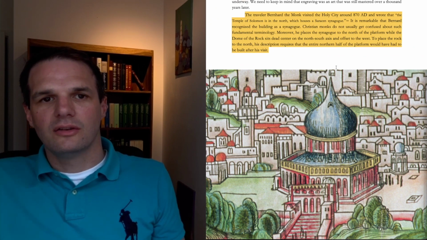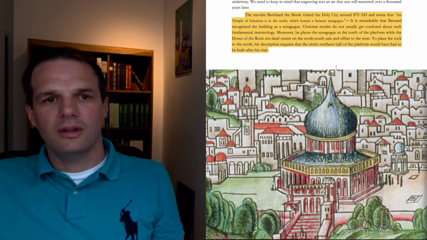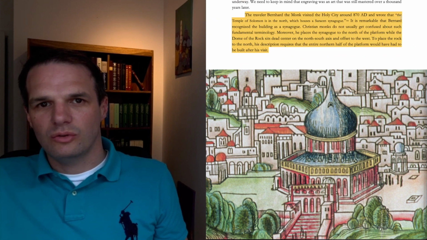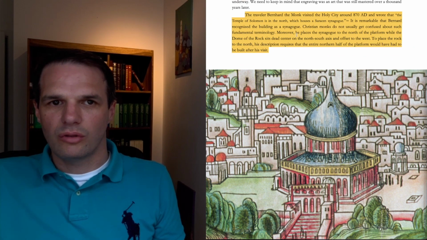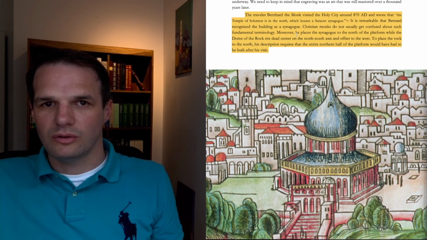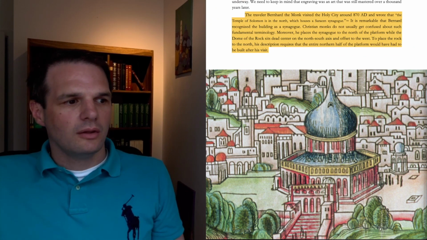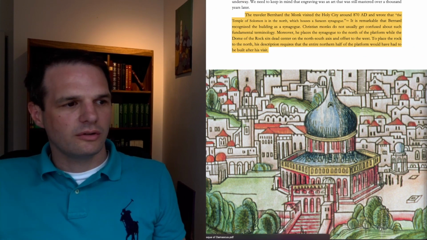Anyway, now to the more important part. AJ says that according to Bernard the monk, the Temple of Solomon was on the northern edge of the Temple Mount. But once again, this is not what the quote actually says. It says the Temple of Solomon is to the north, which houses a Saracen synagogue. So it's to the north. It doesn't say to the north of what, at least not in this quote. So that's why once again I looked at the original source.